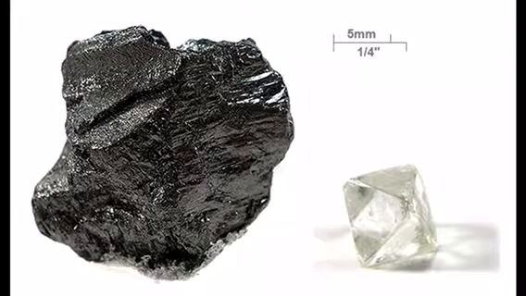Carbon atoms are always in the air, floating with nitrogen and oxygen everywhere. Let me teach you something that you probably don't know, but carbon was the main source of this flow.